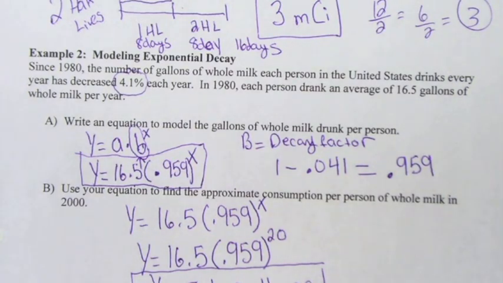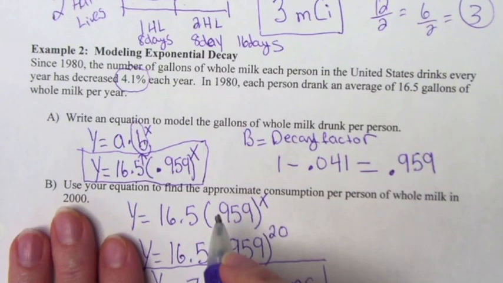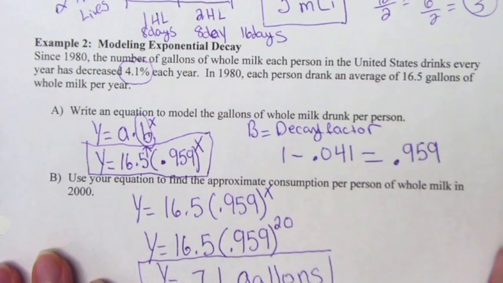Okay, so it's 7.1 gallons of milk, and that's how you use exponential decay. Is that it? That's right.